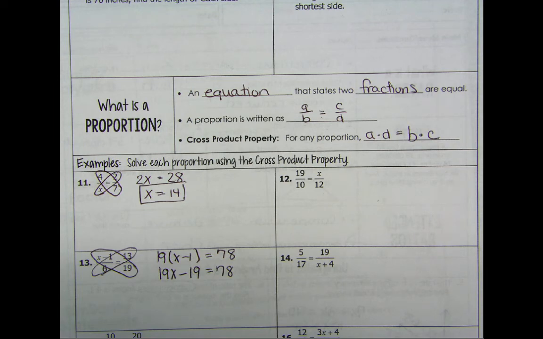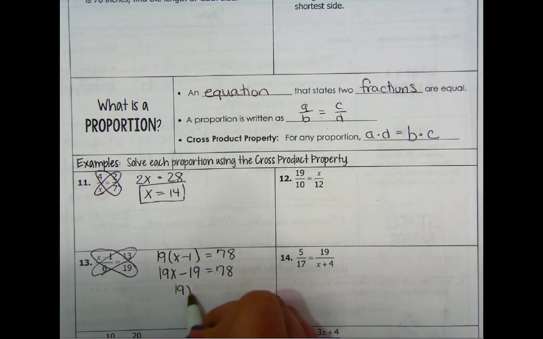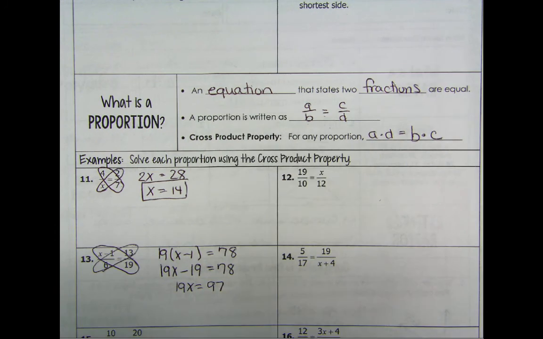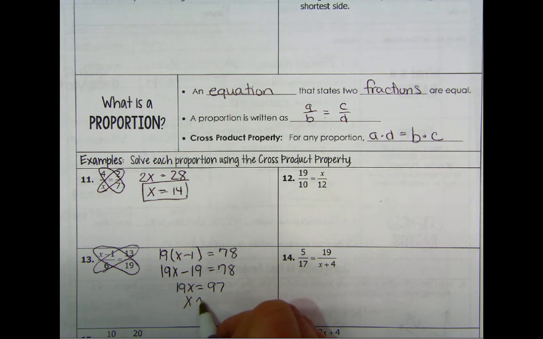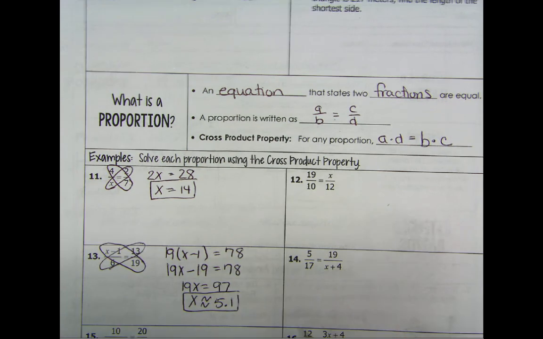We have to add 19 to both sides. So we get that 19x is equal to 97, and then we can go through and divide both sides by 19, and it's going to turn out to be a decimal in this case. We'll round it. Let's say that it's going to be about 5.1. And again, we did have to round that.